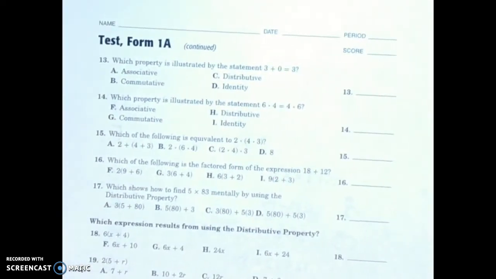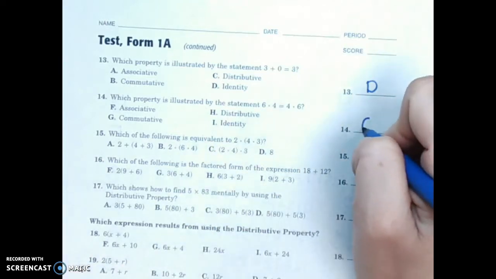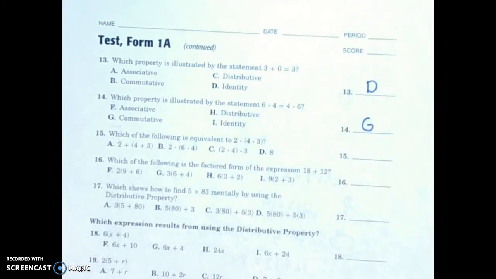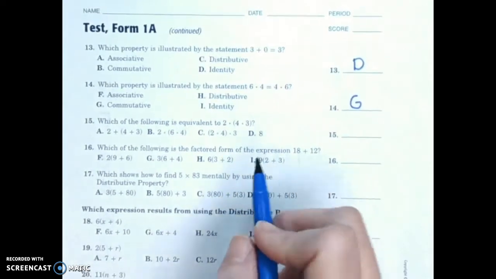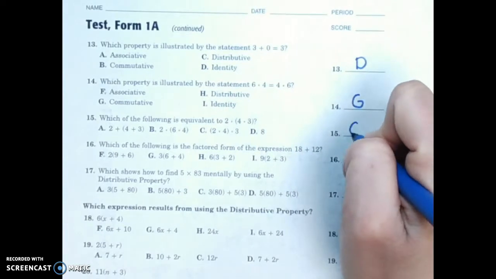Which property is illustrated by the statement 3 plus 0 equals 3? That would be the identity property. Which property is illustrated in the statement 6 times 4? It's the same thing as 4 times 6. That is G, commutative. Which of the following is equivalent to 2 times, and in parentheses, 4 times 3? And that would be letter C.